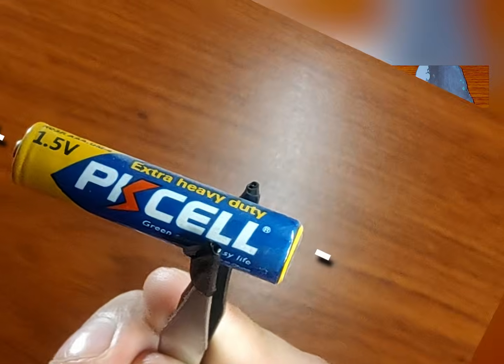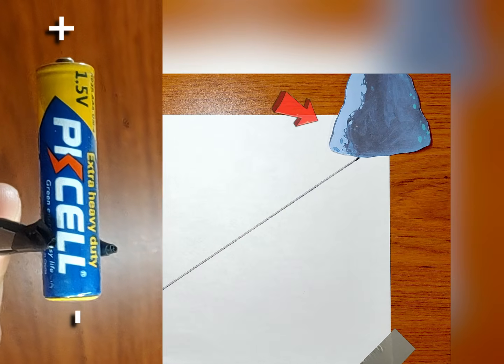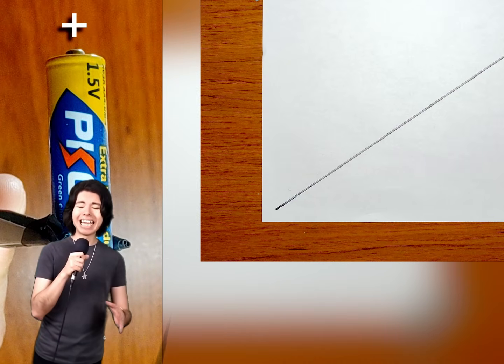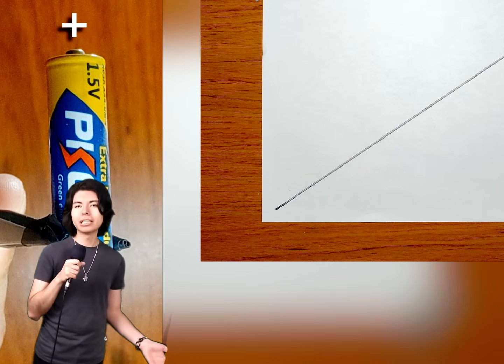So, in this battery, the positive terminal is like the top of that hill, and the negative is the bottom, or what we usually call ground. Through this, you can make anything be the ground, and even have negative voltages.